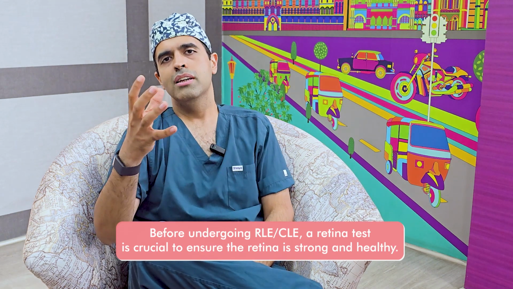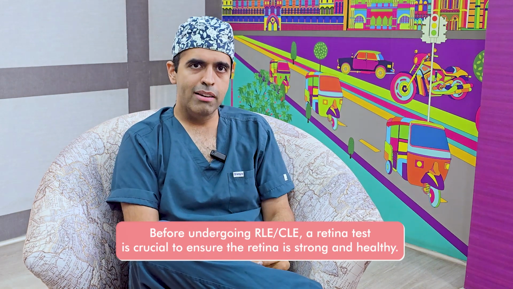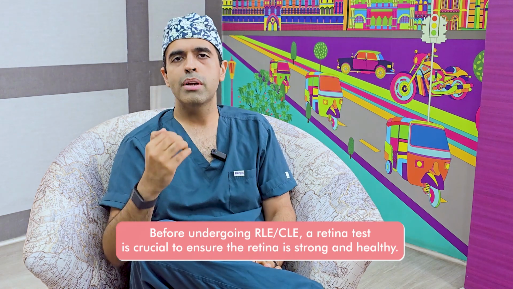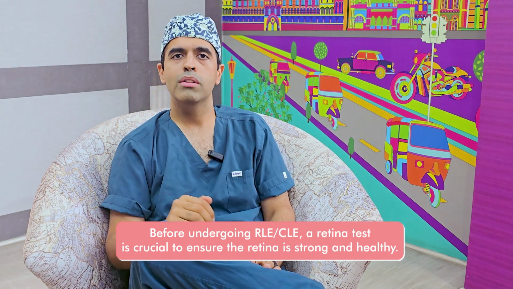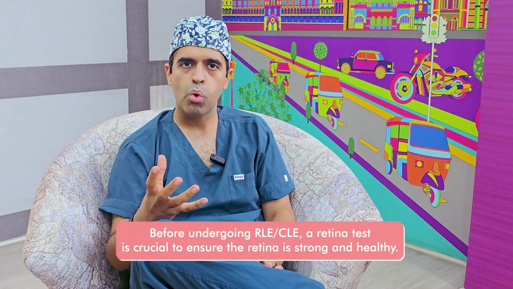Like I said, every surgery has a set of complications, including this one. The most important thing is that we have to see that the retina, or the back of the eye, is strong, and there is no weakness inside the retina. If there are any holes or any areas of thinning inside the retina, the retina has to be treated before they can go in for a refractive lens exchange, because if the retina is not treated, there can be a disastrous complication of retinal detachment, wherein the retina detaches, and that requires a big surgery.